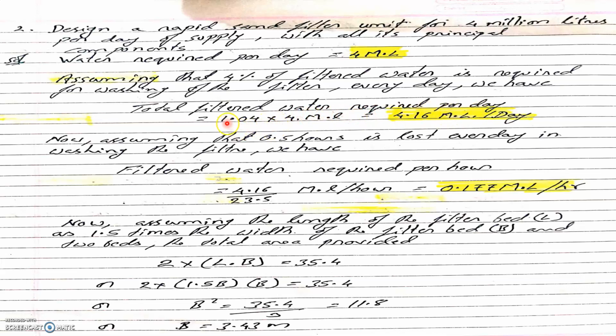equals 1.04 into 4. So this will be how much? 4.16 million liters per day. Again, this is similar to the previous one, but with some changes. Here they are assuming 0.5 hours is lost every day in washing. So you are taking out your filtration unit every day for half an hour for cleaning purposes.